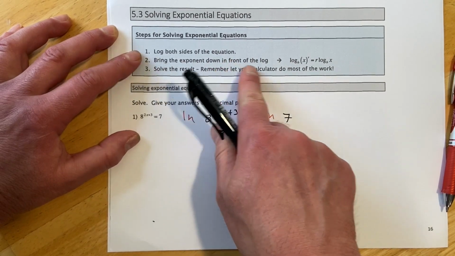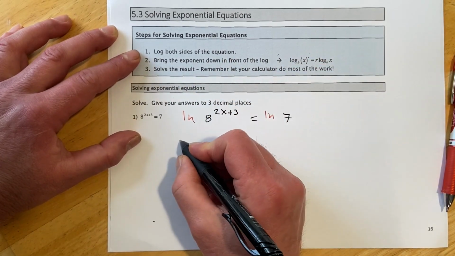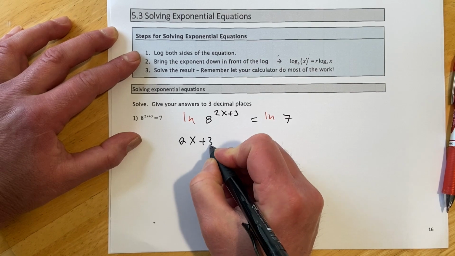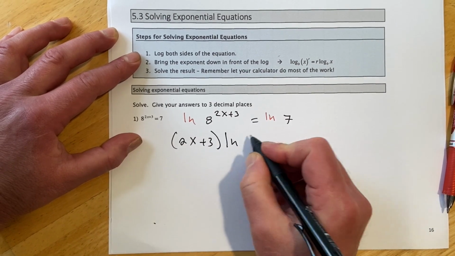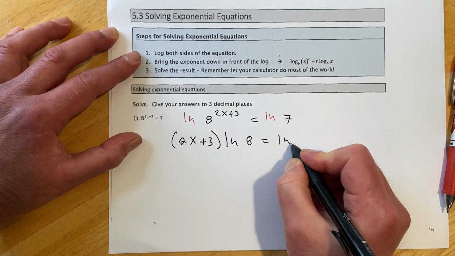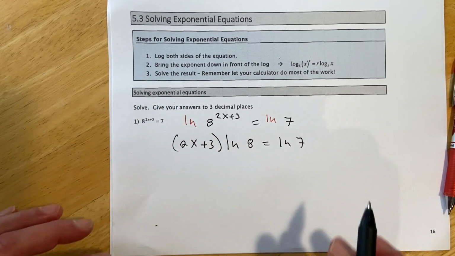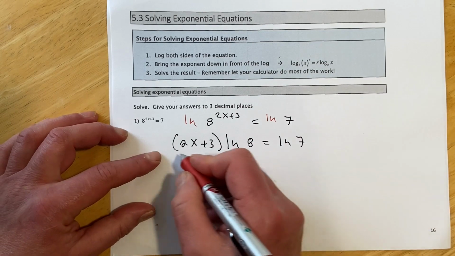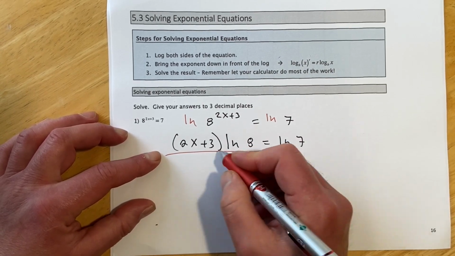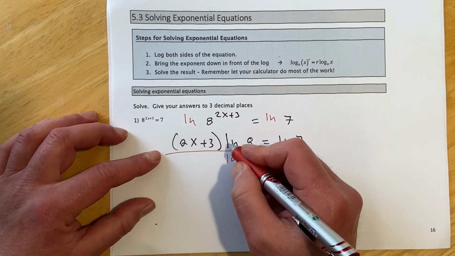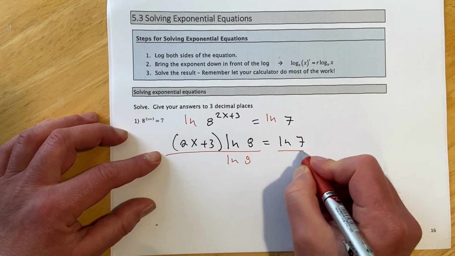So here I am, I'm logging both sides, and now I'm going to bring the exponent down front. So that gives me 2x plus 3 times natural log of 8 equals natural log of 7. So then here's the thing, natural log of 8, that is just a number. So we're just going to divide that over. Like if this was 2x plus 3 times 5, I could divide both sides by 5. So that's all I'm doing here.